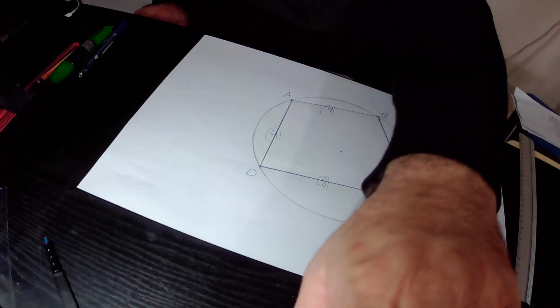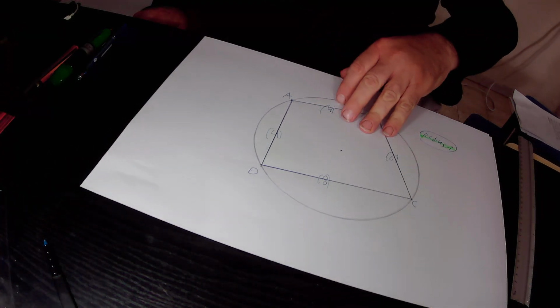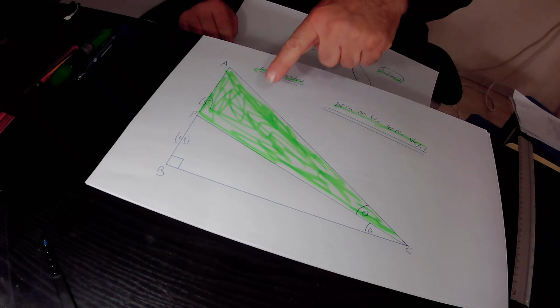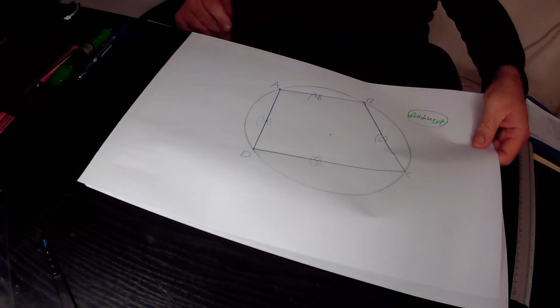Hello, in this lecture I answer two questions. In the first question, we find out the radius of this circle, and in the second question, we find out the area of this green shape using two different methods. So we start with the first question.